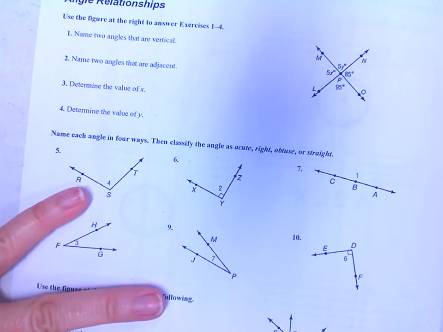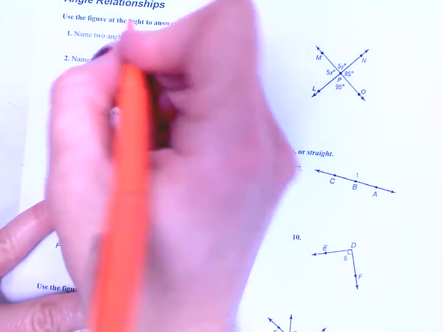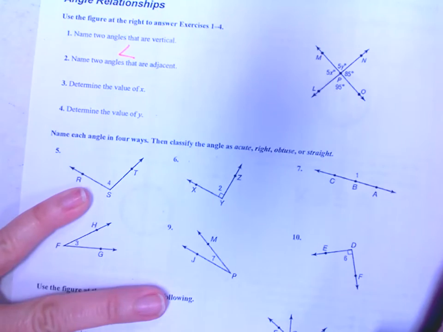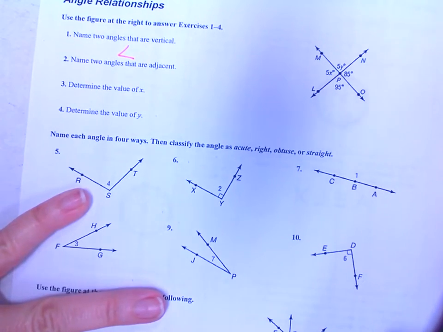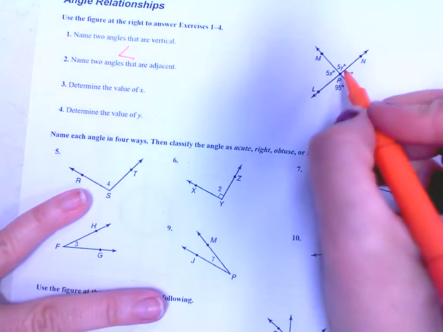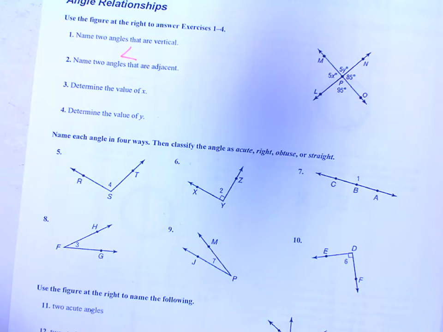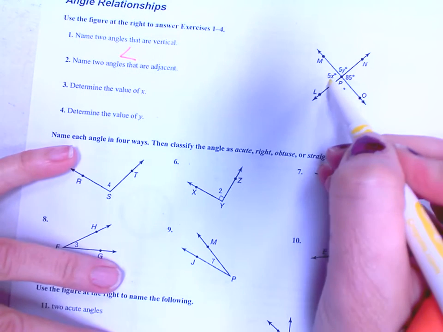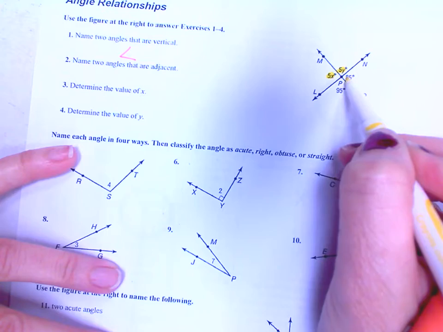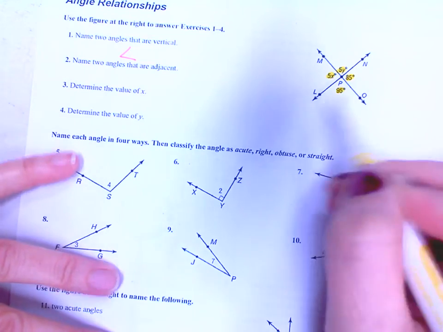Name 2 angles that are vertical. Okay, vertical angles. You have angle MPN and angle MPO. These are degrees. These cannot be listed as names of the angles.